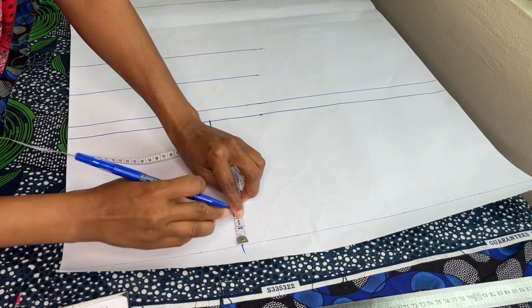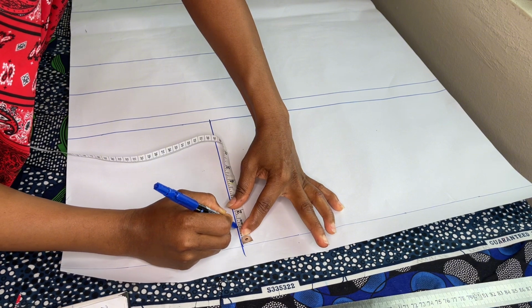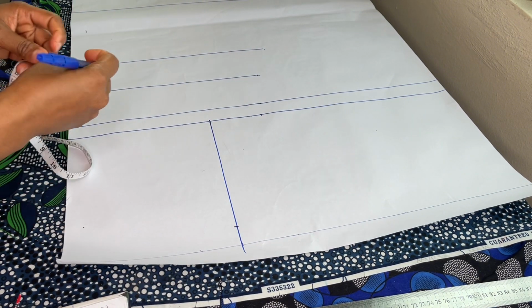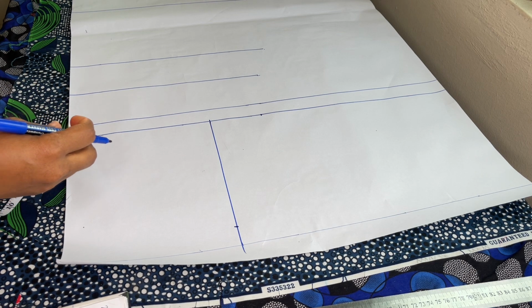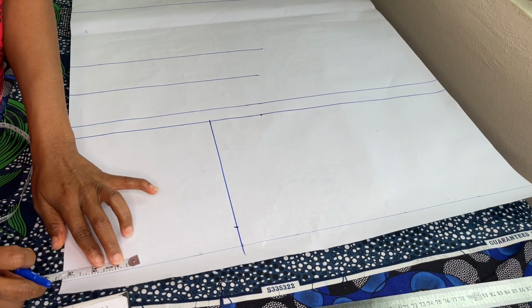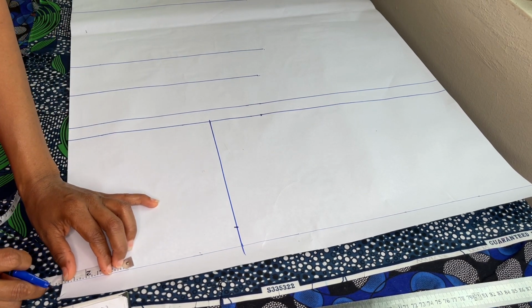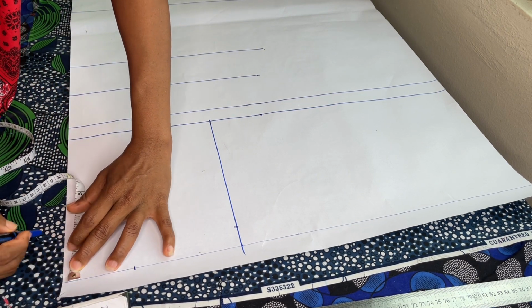So remember I said I was going to slope this by 1 inch. So you can even slope your front by 1.5, then the back by 1 inch, because the front is not as long as the back because of the bust. Okay, so we are going to do the 3 by 3 inches standard neckline.